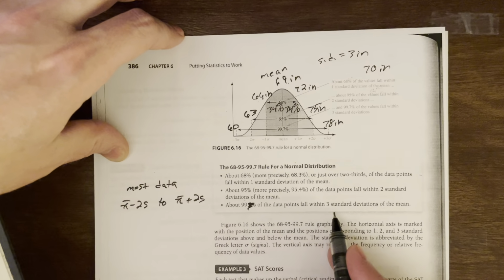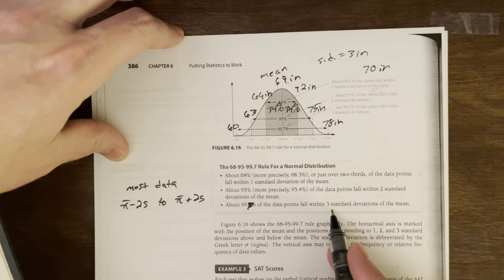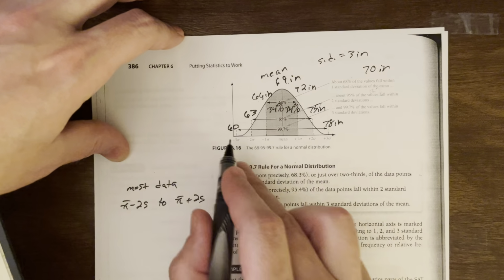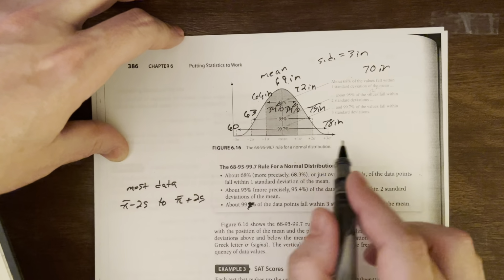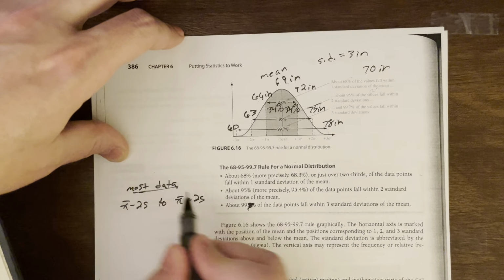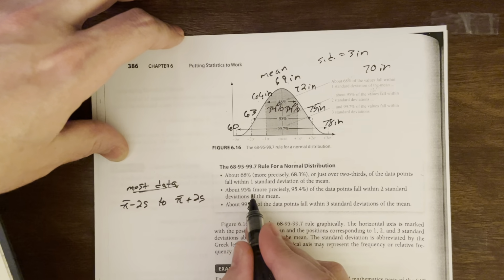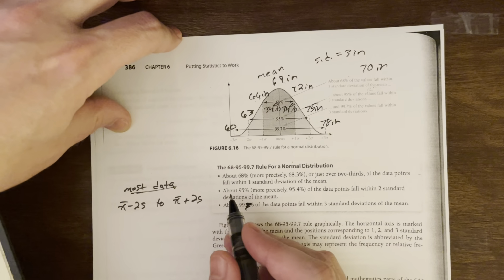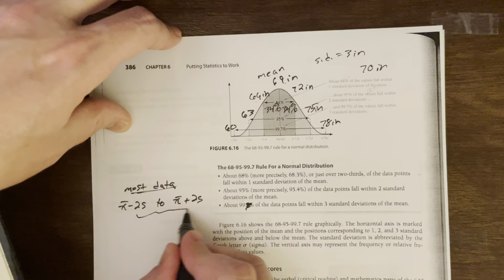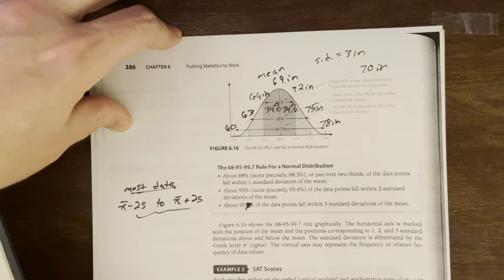Now you might ask, why don't we go out 3 standard deviations? That's unnecessary. There's so little outside there. You've got these tiny little regions that, again, the idea of most data, well, a little more than 95% definitely qualifies as most. So if we want to get a picture of how our data is spread out, that's why we use this as the general rule of thumb.